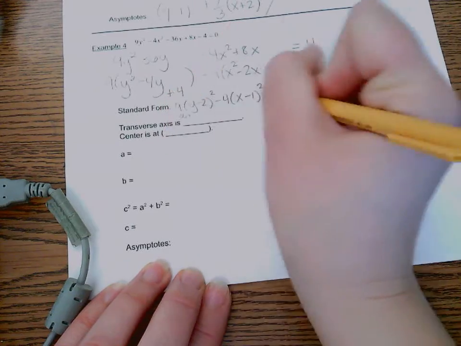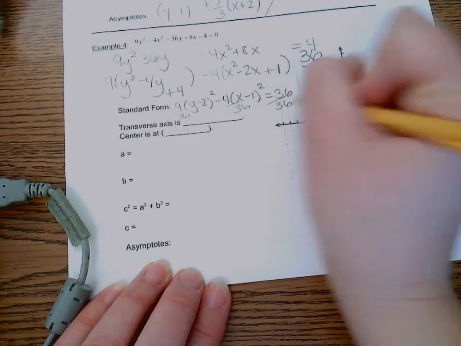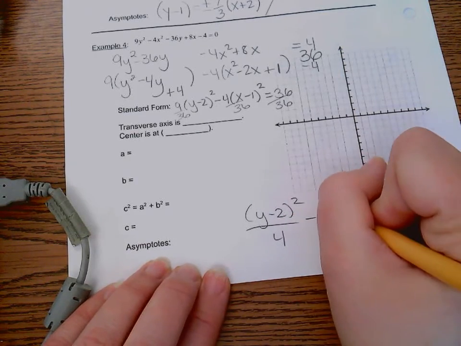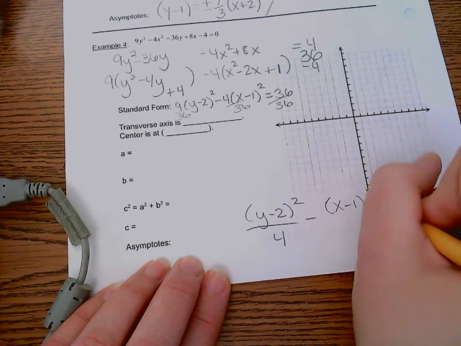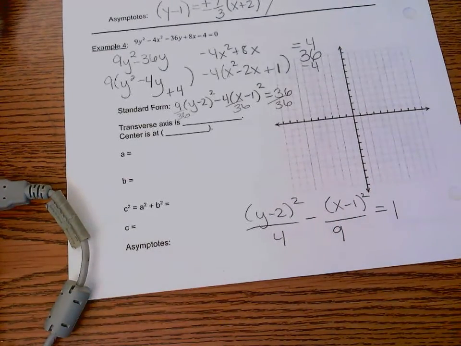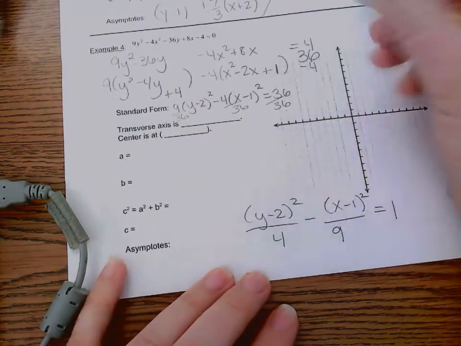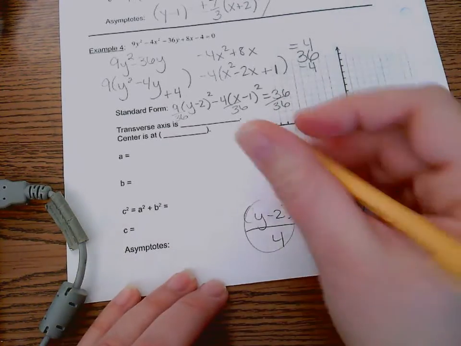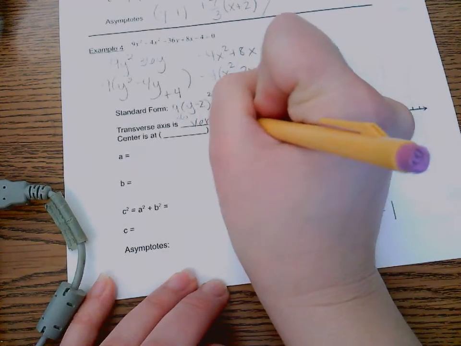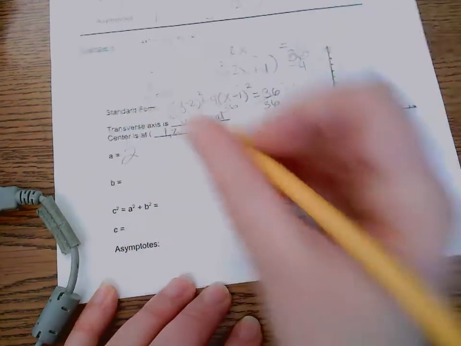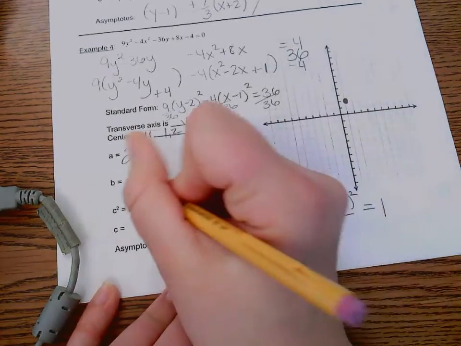So if I divide everything by 36, I'm going to get y minus 2 squared over 4 minus x minus 1 squared over 9 equals 1. So just like an ellipse, I need to have it equal 1. I'm going to go to the point 1, 2. So 1, 2 is the center of my hyperbola. It's going to be vertical. Vertical 1, 2. And my a value is 2 from here. My b value is 3.